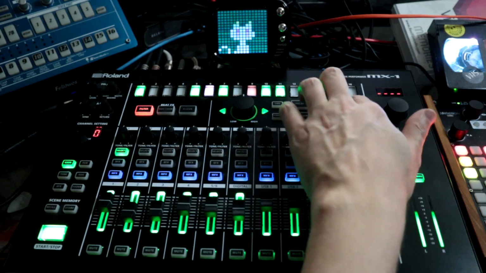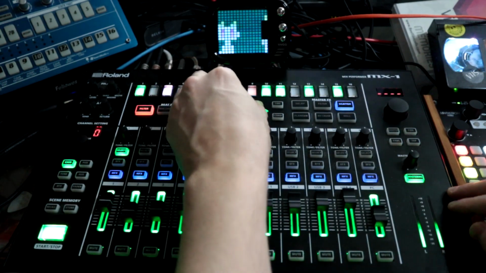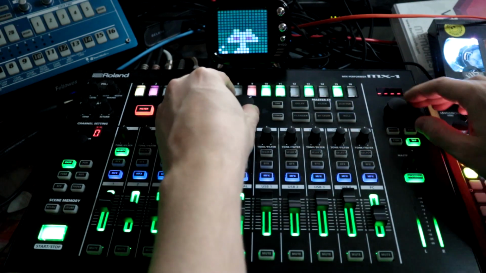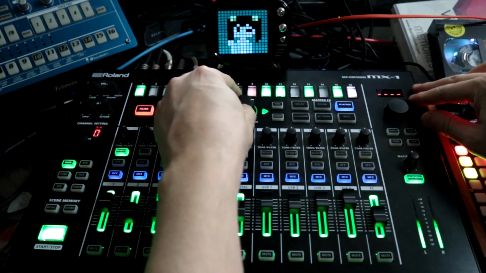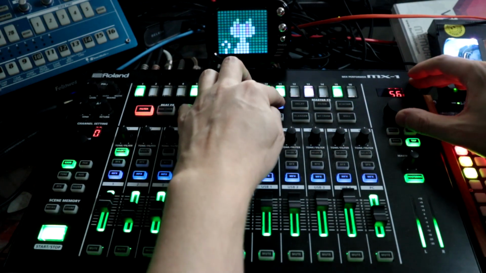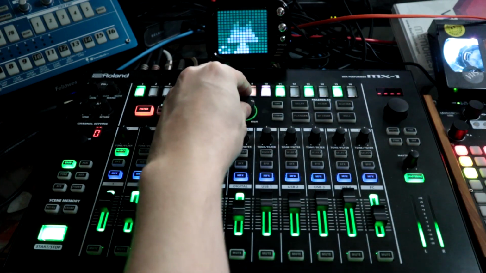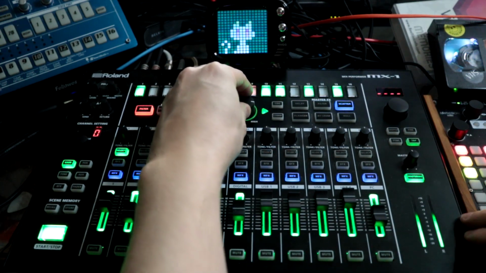So that's all for filter. Let's go into scatter. We're in scatter 1. Let's hear what that sounds like. Now this has something. This changes, I think, the resonance. Yeah, makes it more intense.